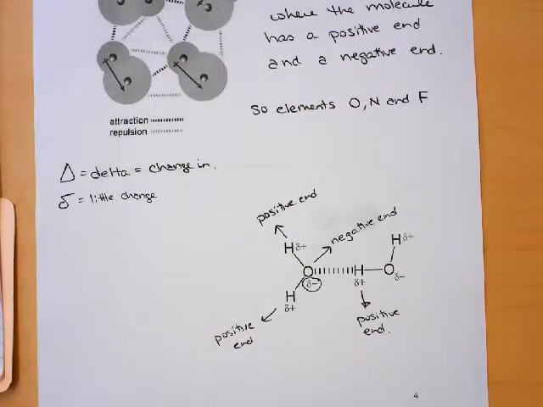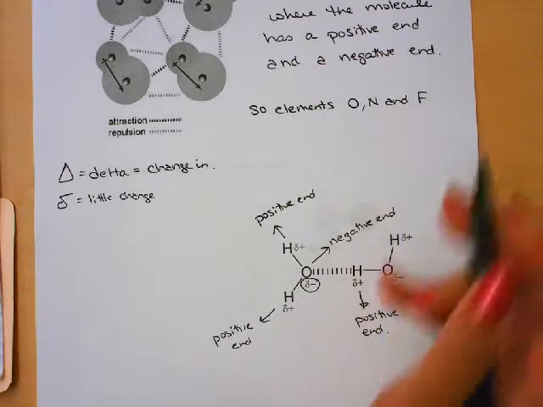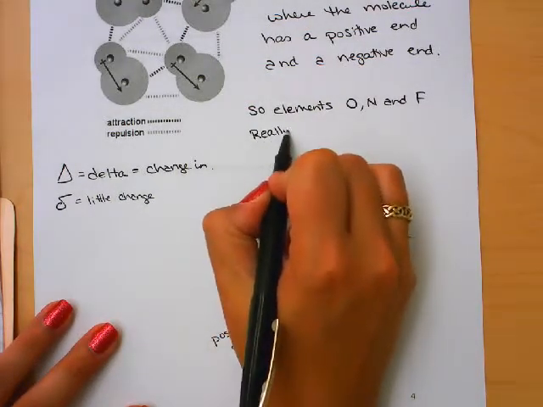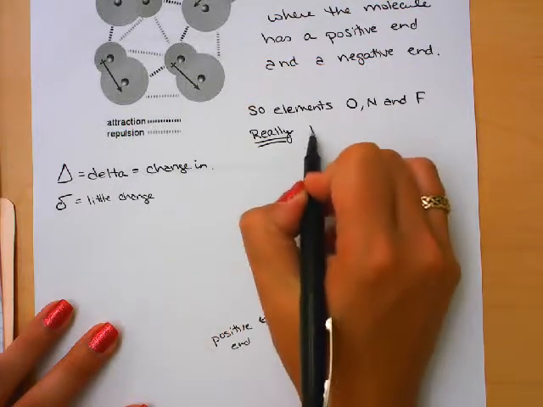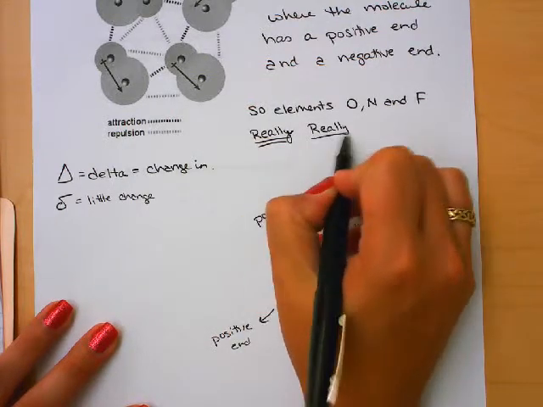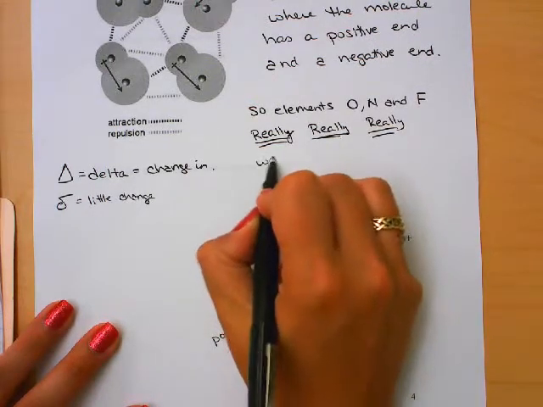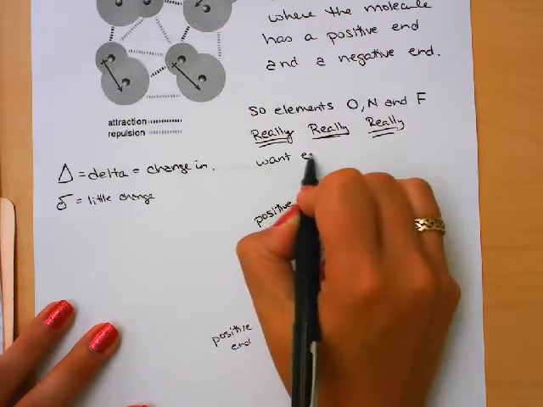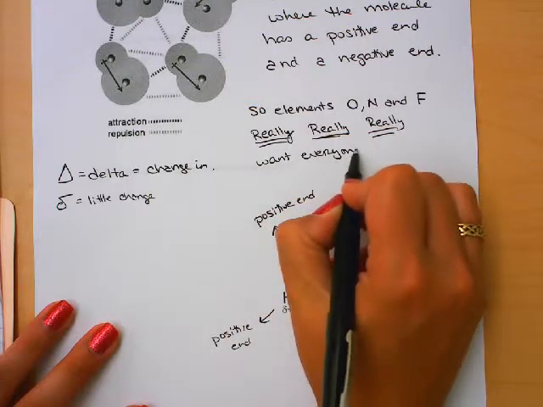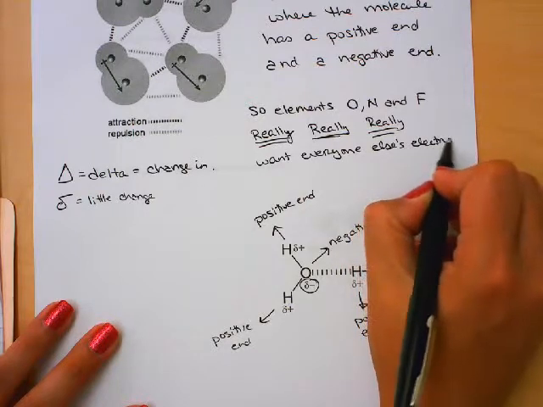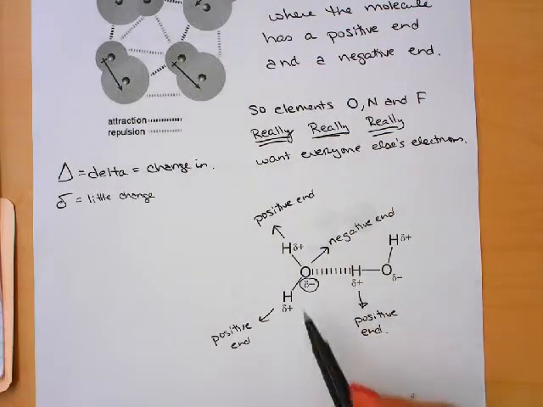So our elements O, N, and F, right, are oxygen, nitrogen, and fluorine. They really, really, really want everyone else's electrons. So here's an example, right?